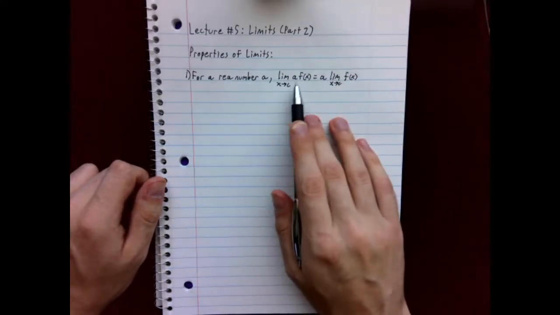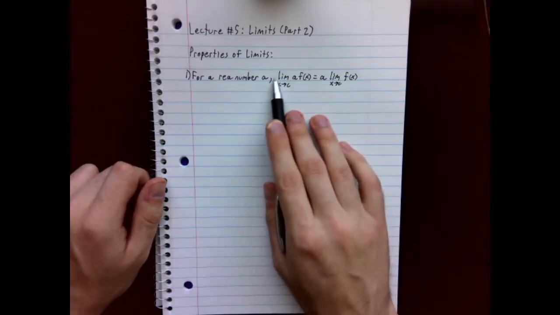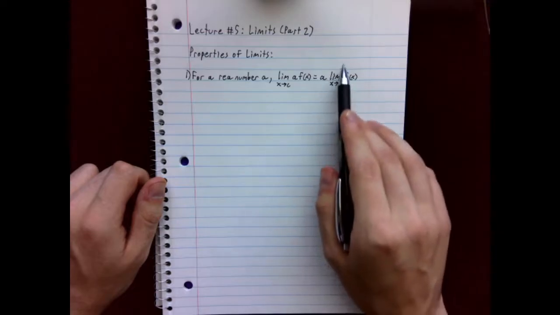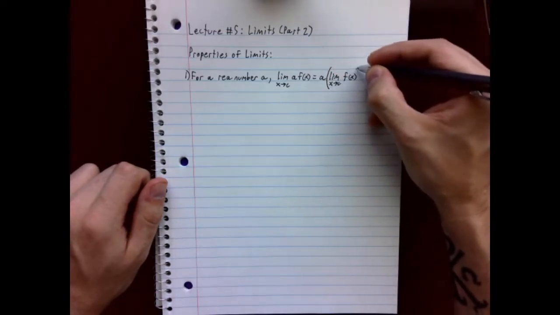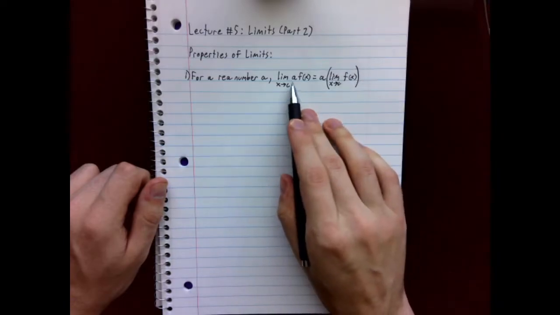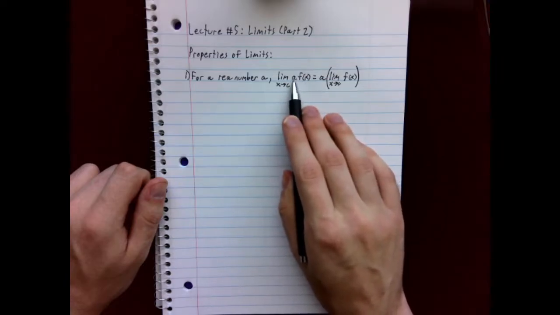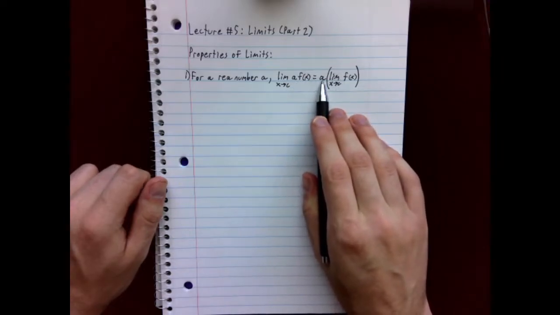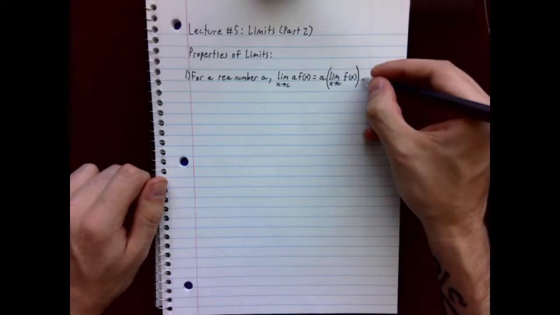So what this is saying is that I can take a constant and just pull it outside as something multiplying the whole limit expression. So maybe just for clarity, I'll put parentheses around this. So you can see that if I take the limit as x approaches c of just something scaled by a constant, that constant can essentially come out front as just multiplying the entire limit.